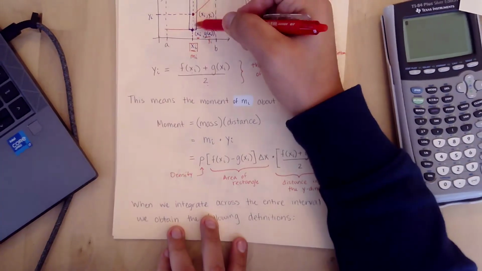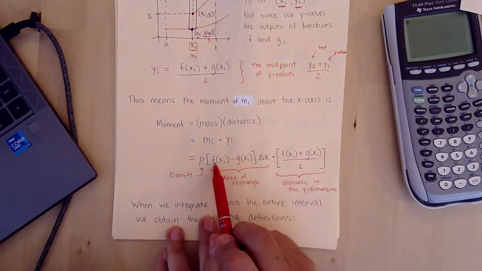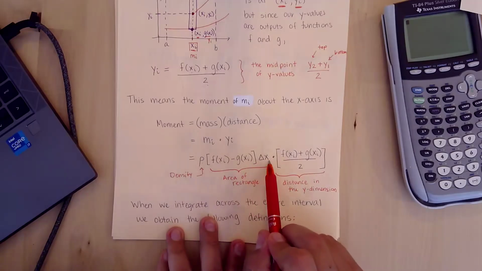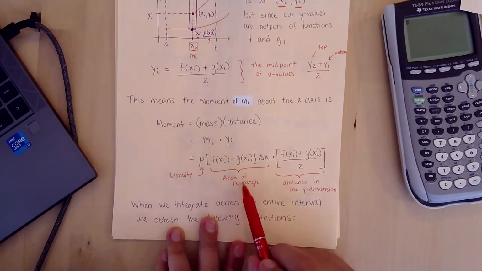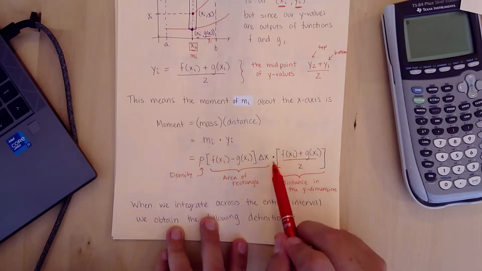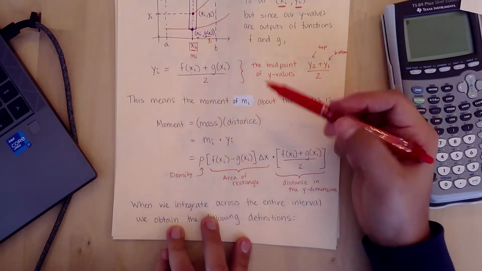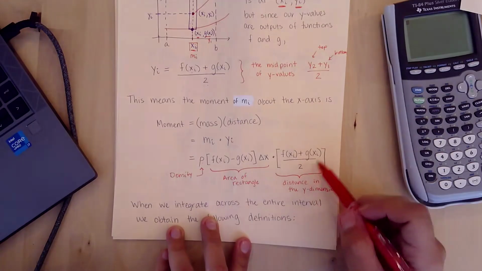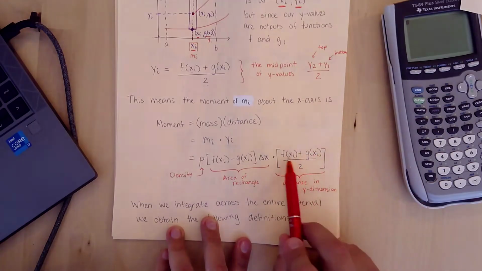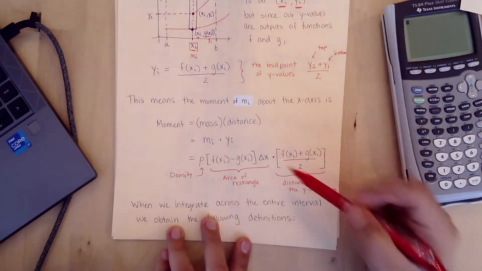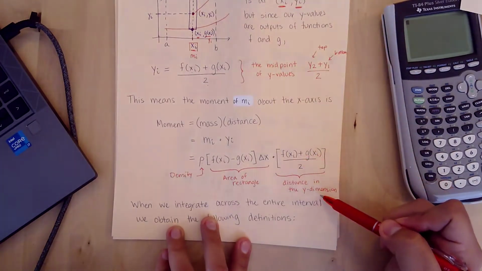Its area is the distance between the y values, that's the height of the rectangle, times the width of the rectangle, delta x. So that's density times area. And then we need to multiply it by its distance along the y dimension, which is just going to be the midpoint of this rectangle in that y dimension.